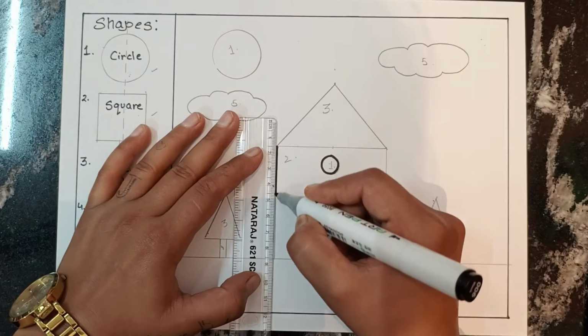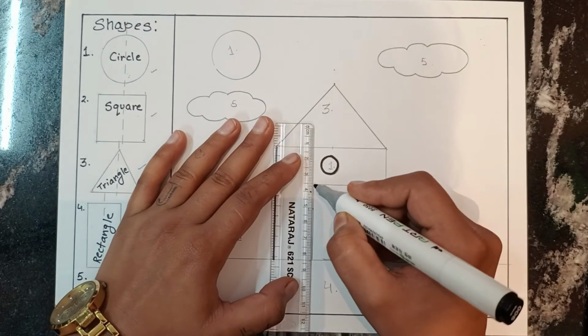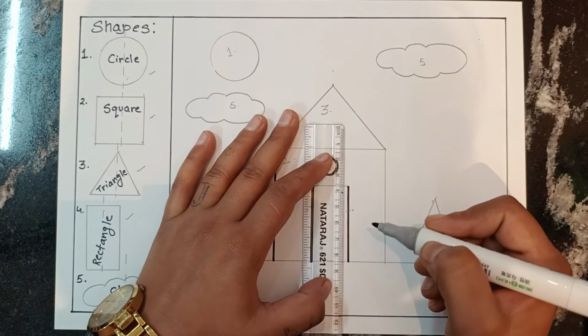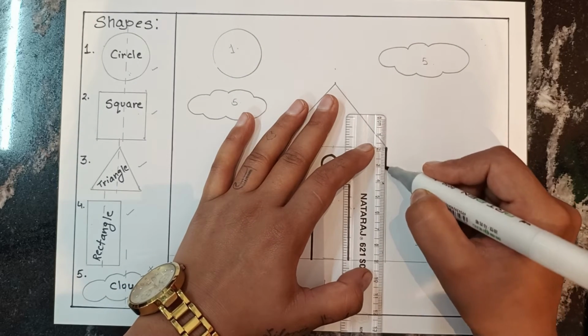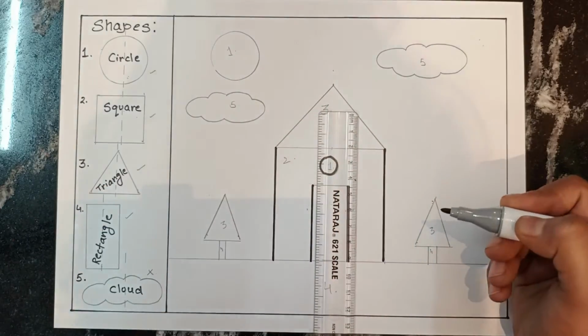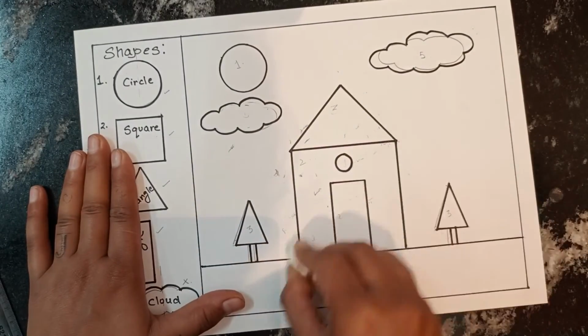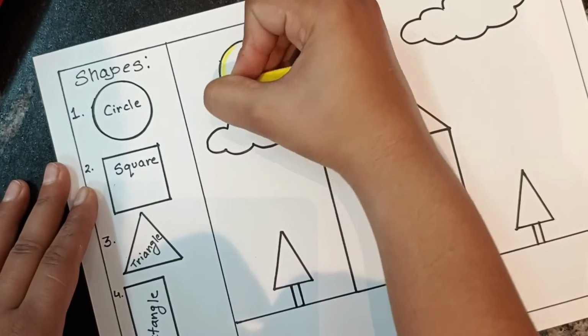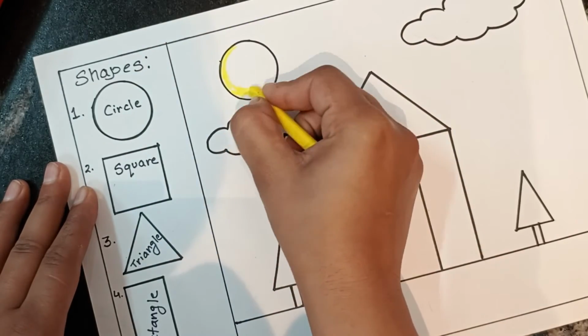I'm using here an alcohol marker as it is smudge free and it is waterproof also. And you can use any black sketch pen, but I would suggest you to not use any permanent marker. Permanent markers are very bold and they get traced on the back side also. After outlining, we will erase everything and let's use our colors.